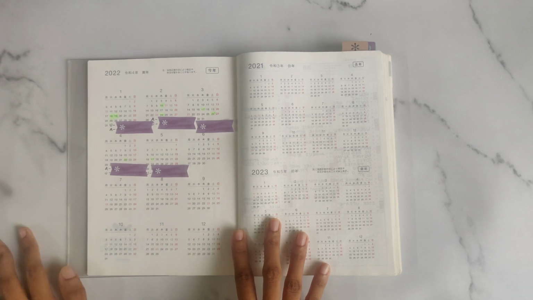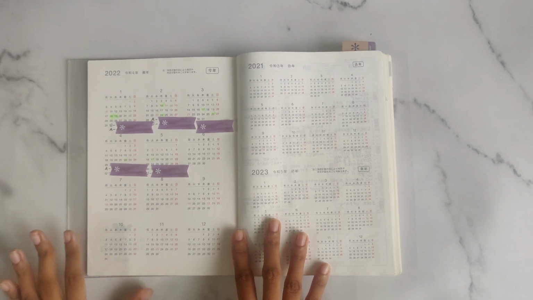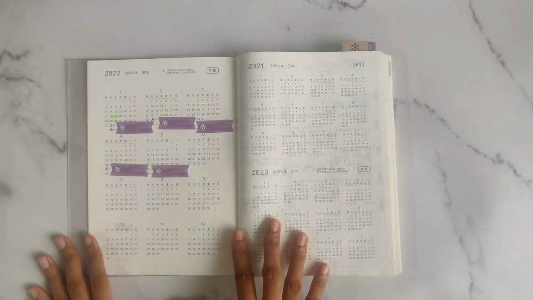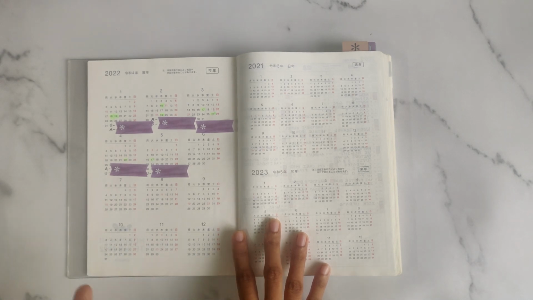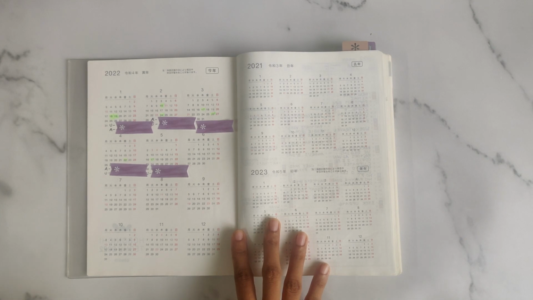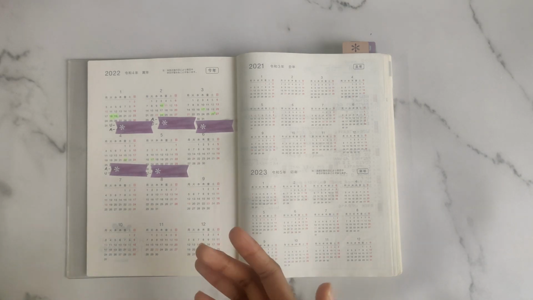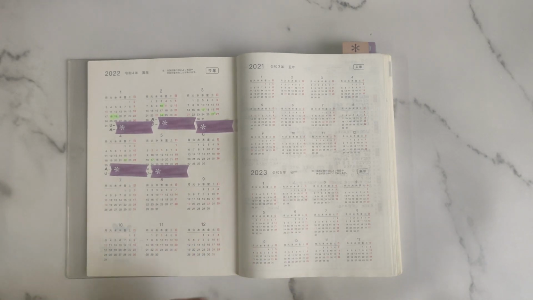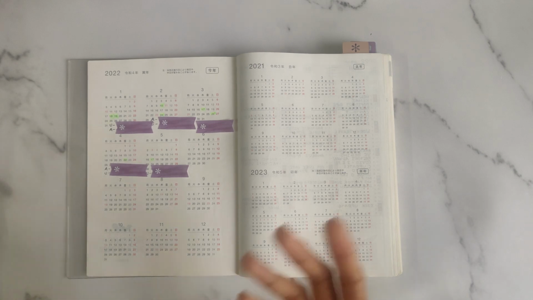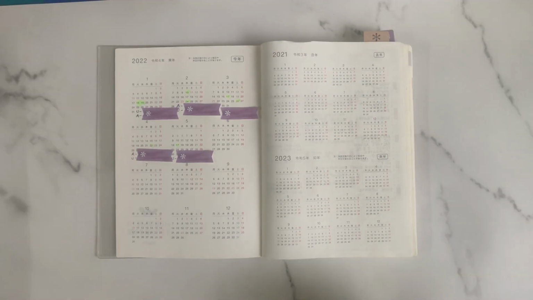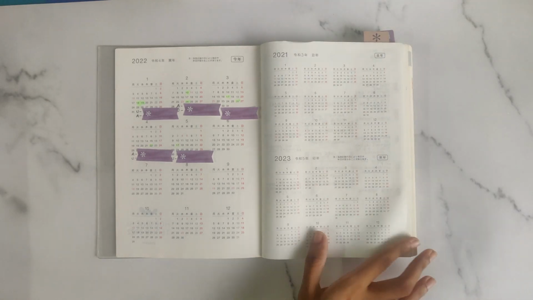So this is what I've been doing so far this year and I like it. I cannot say how effective this will be because I did not do this last year and I regretted it because sometimes I need to go back and see the record of this thing, and I did not have last year's. So this year I'm tracking it. Hopefully it will turn out to be quite useful for me by the end of the year or even next year for that matter. So let us go to the next spread now.